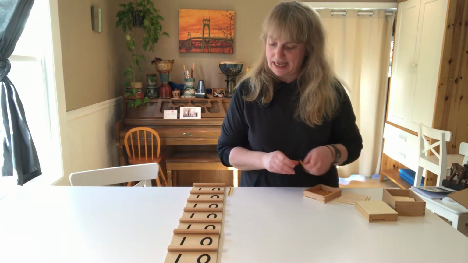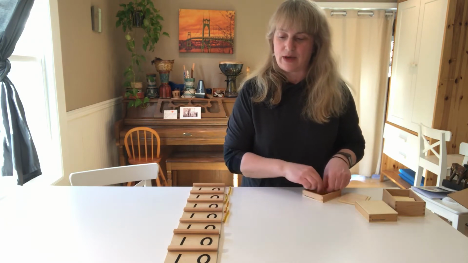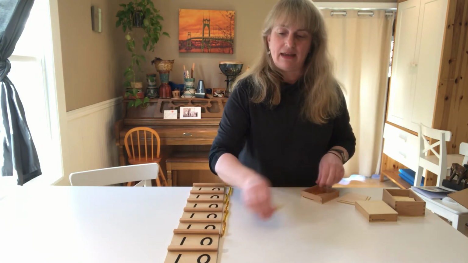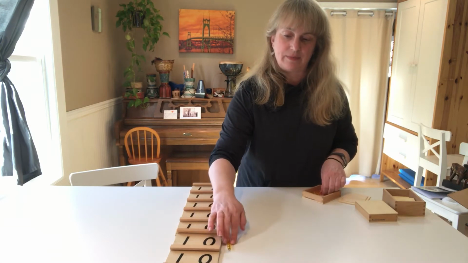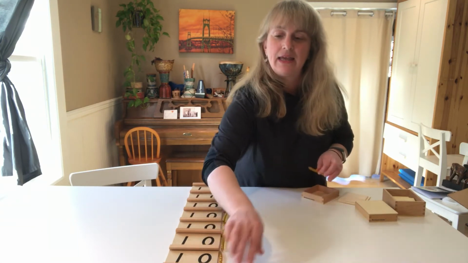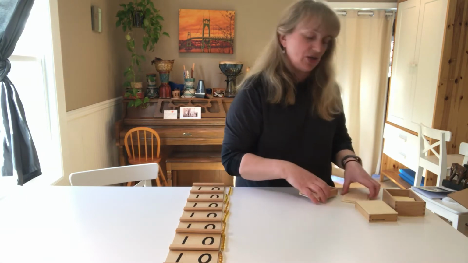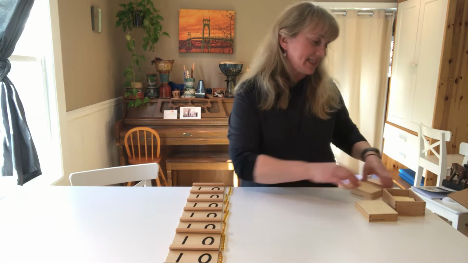So we have 10, 10, 10, matching the symbol with the quantity. The beads being the quantity, and the numerals being the symbol. Okay, make sure that we have enough for everybody. Okay, so now we're going to turn these 10s into teens.